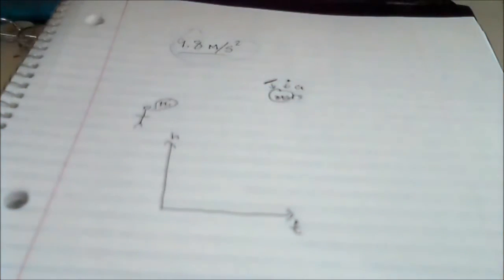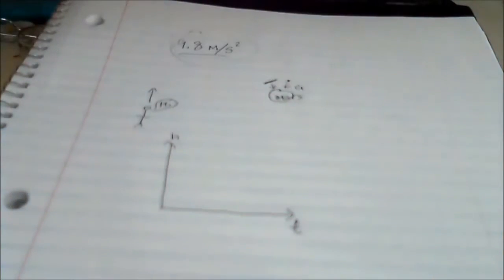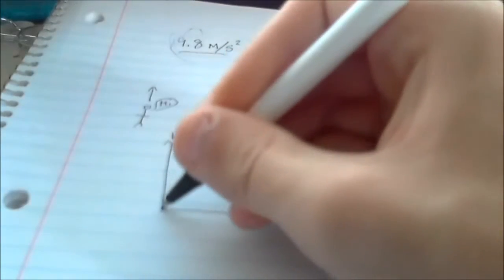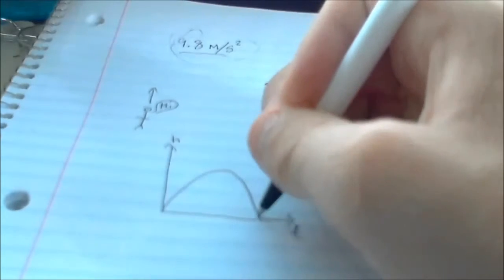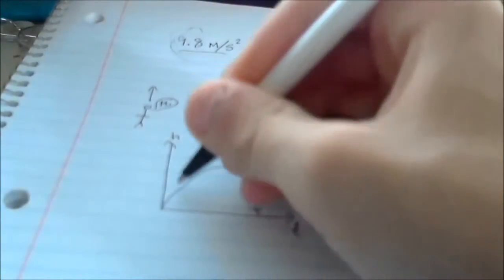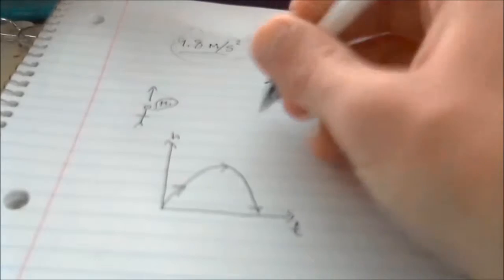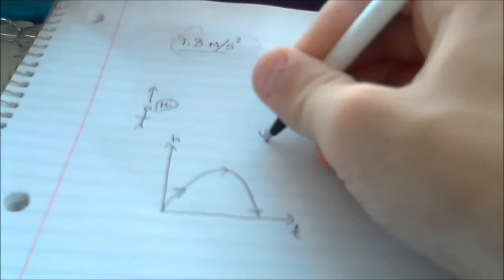So he's going to be throwing the ball straight up. And if we want to graph this, because time is always moving forward, this is what the graph would look like. And let's draw arrows to show where it's going.